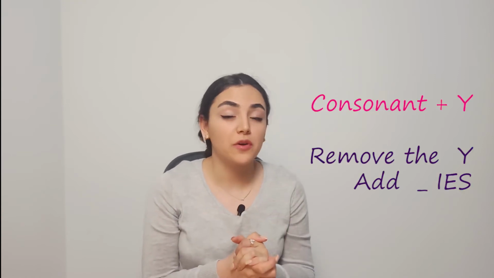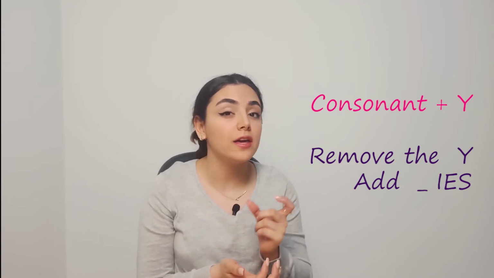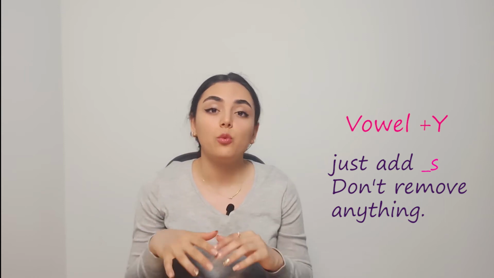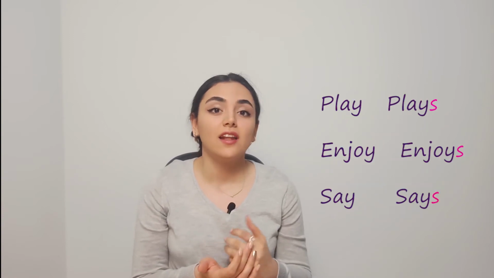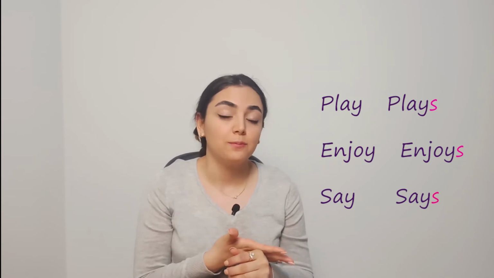And the other note is that for verbs that end in a consonant plus Y, we remove the Y and add an IES at the end of the verb. Look at this example. Study becomes studies, and marry becomes marries. Pay attention to this note. If the verb ends in a vowel plus Y, we don't remove anything and we only add an S at the end. Like play, plays, enjoy, enjoys, and say, says.